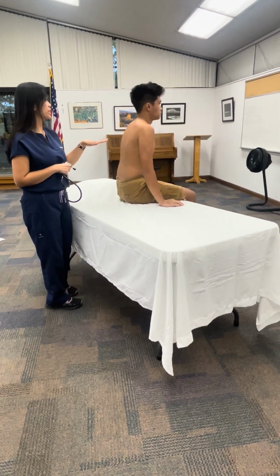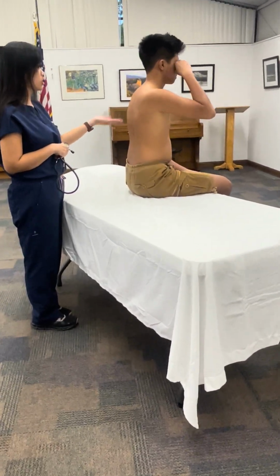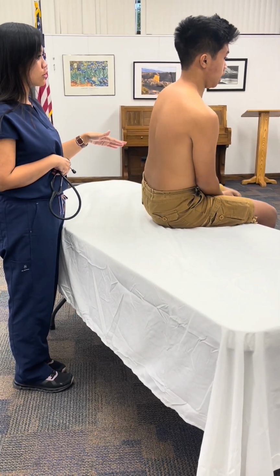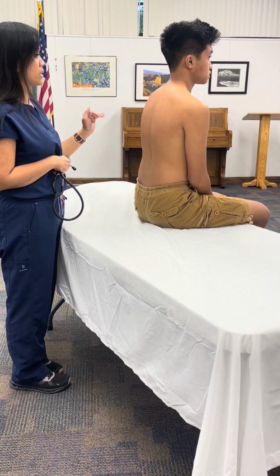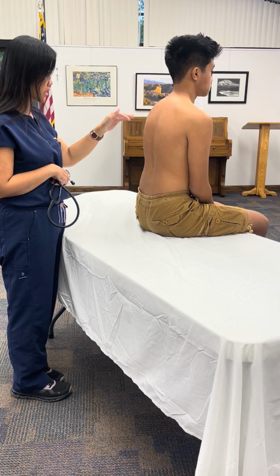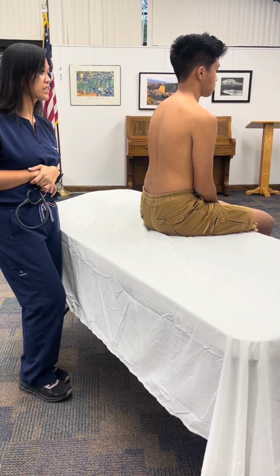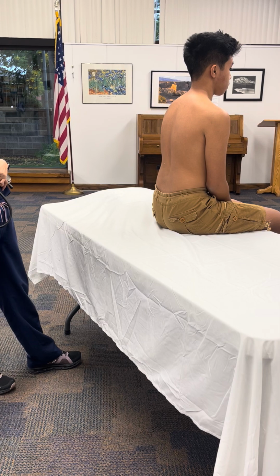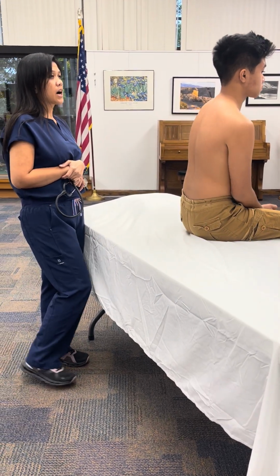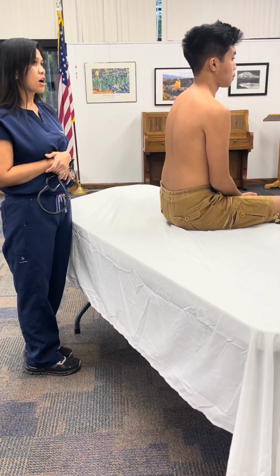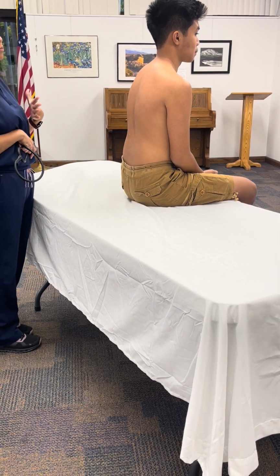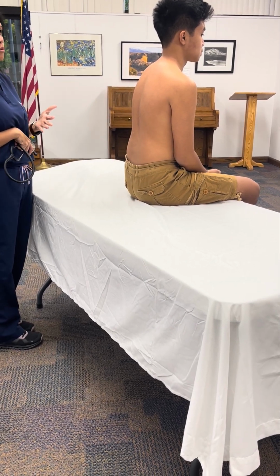Making sure that I'm looking at the chest rise symmetrically and fall symmetrically, looking at the rate and work of the breathing. So I look at the use of the intercostal muscles, and then next I will do a percussion of the lung fields. It is a little bit harder to do this on the anterior side because of the musculature of the anterior chest wall and the breast tissue.